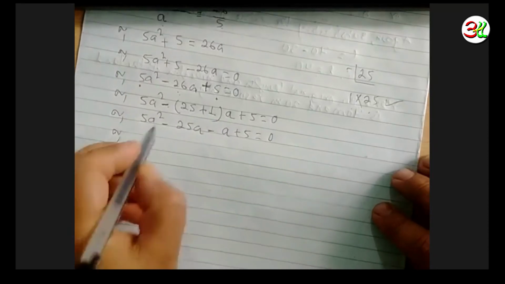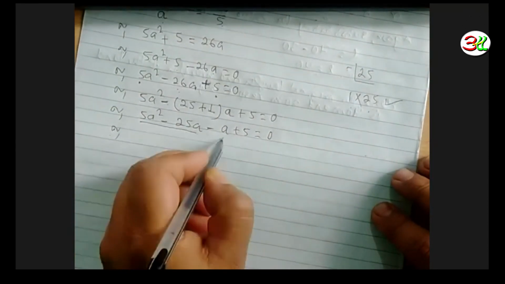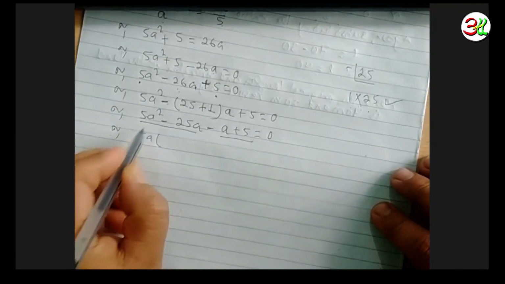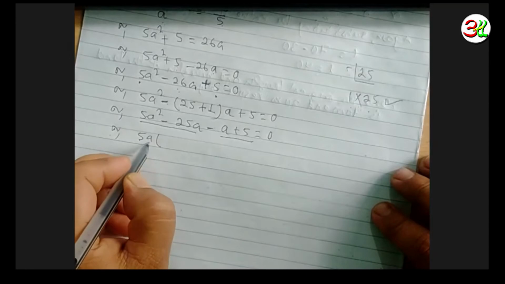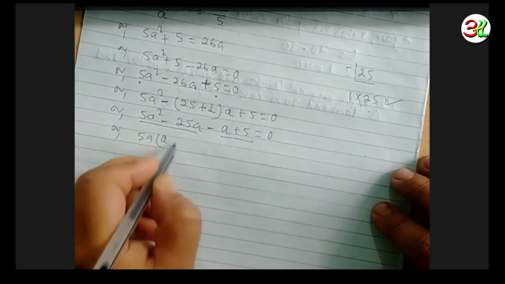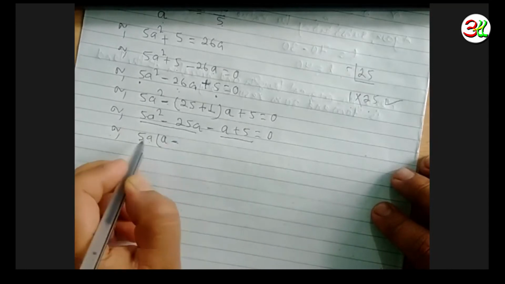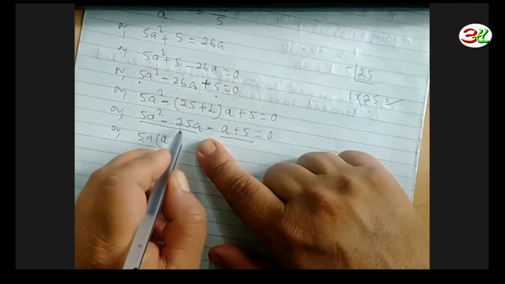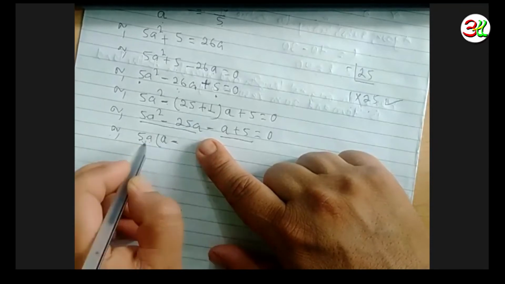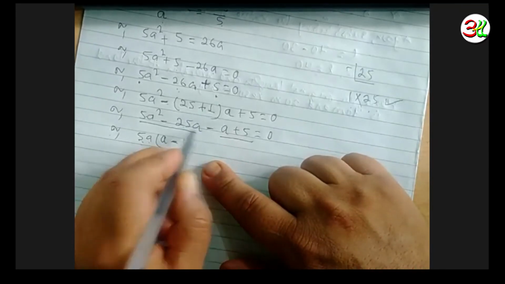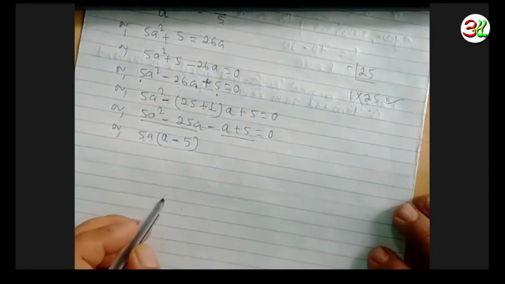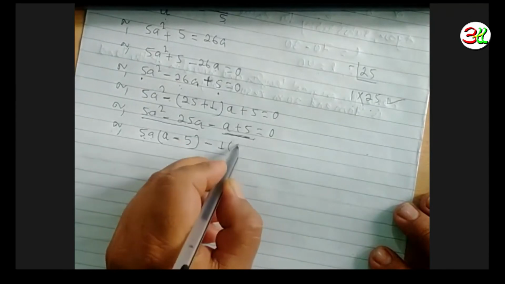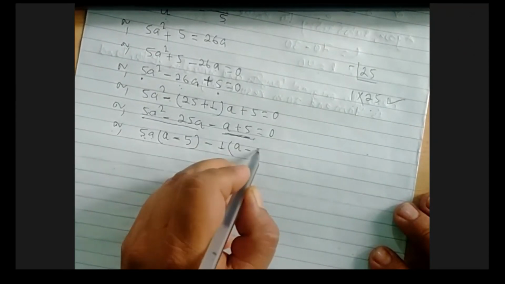Now take the common from the first two, and then again common from the second two. From the first two, 5 and a is common. 5 already taken common. From a square, a is common, so a is here. Minus, from 25, 5 is common, so divide 25 by 5, which is 5. A is already common, so this much. And minus, here is nothing common, means 1, and a minus plus minus 5 is equal to 0.